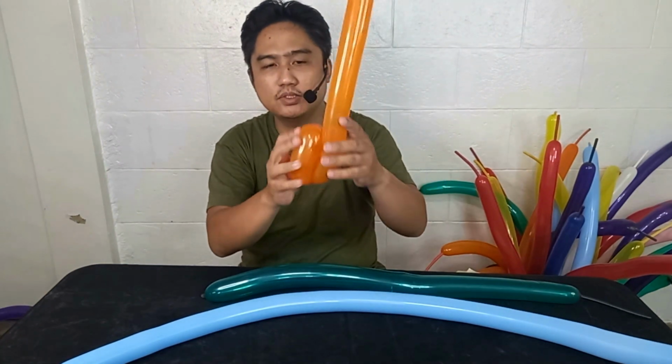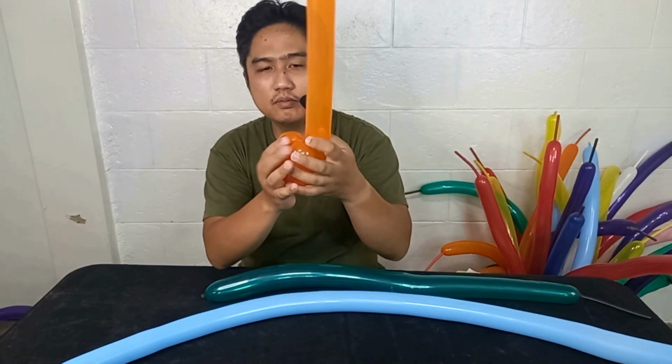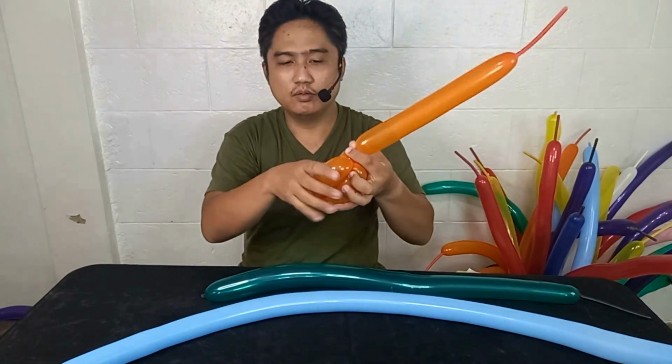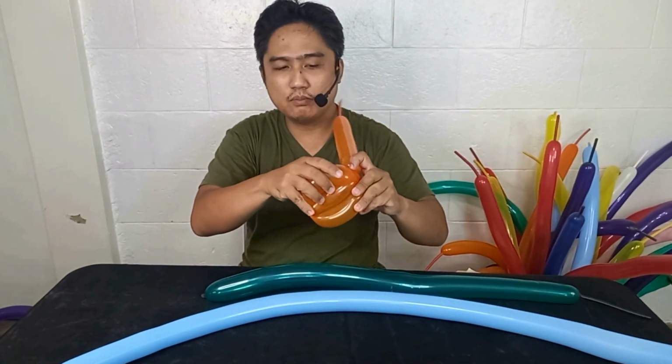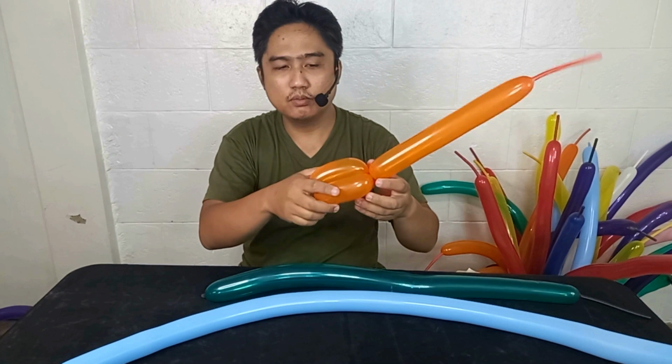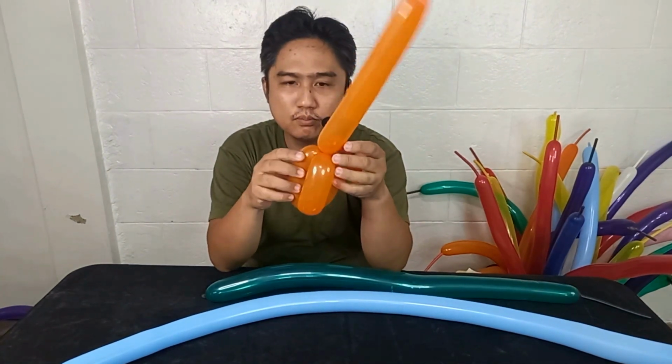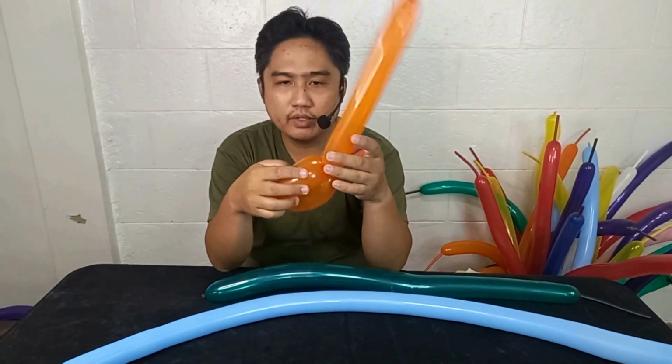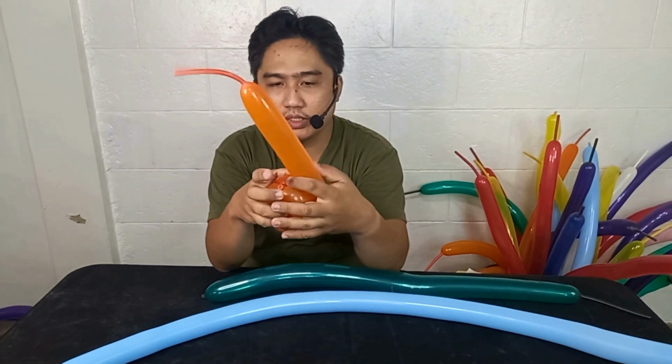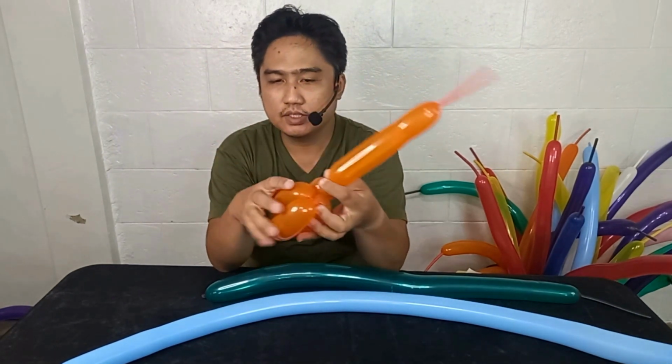Now, do the same thing. Create another bubble here. Push this bubble all the way through from these 2 bubbles that we created. Now, create another of the same size. Just like this.